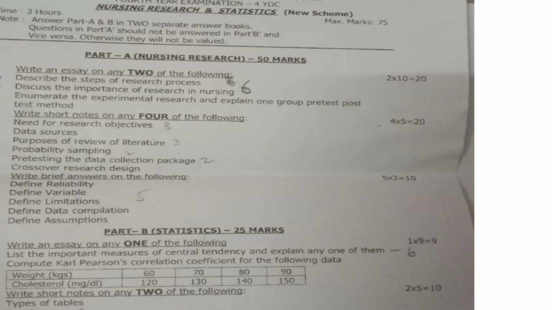Next, in short, brief answers. 10th question, define reliability. 11th question, define variable. 12th question, define limitations. 13th question, define data compilation. 14th question, define assumptions. Next, moving on to statistics.